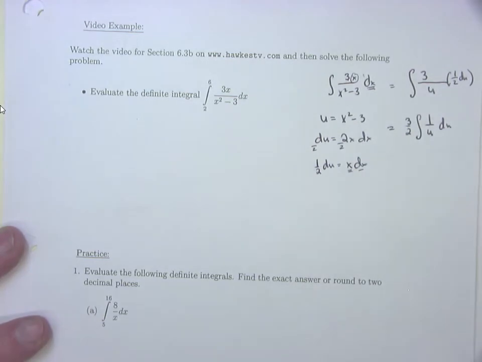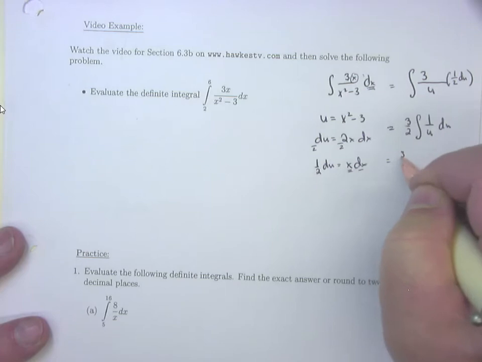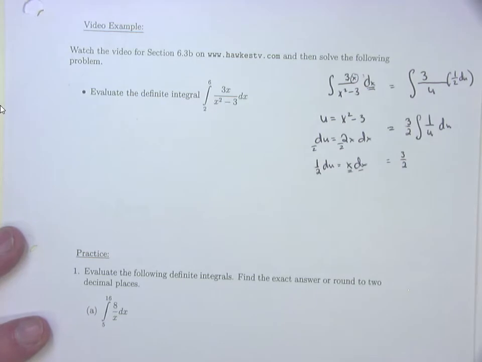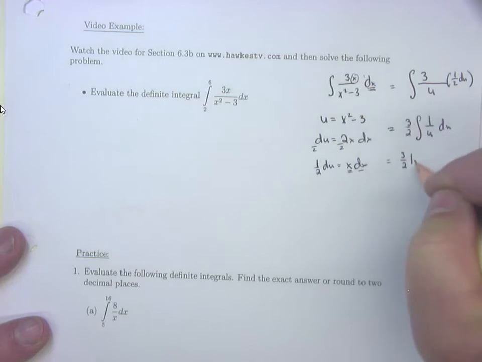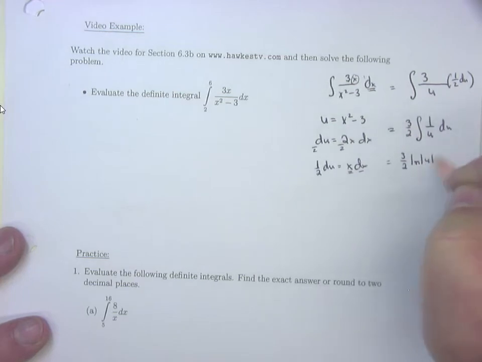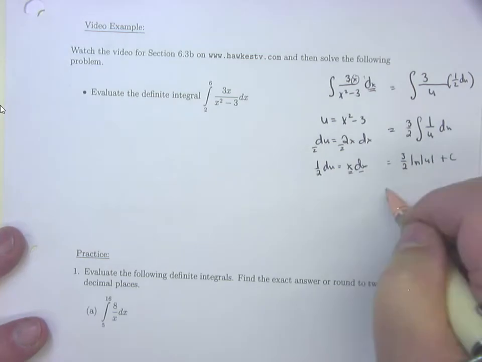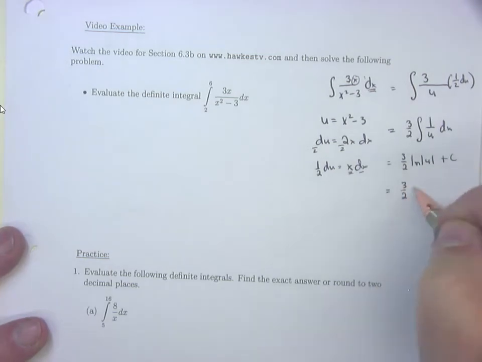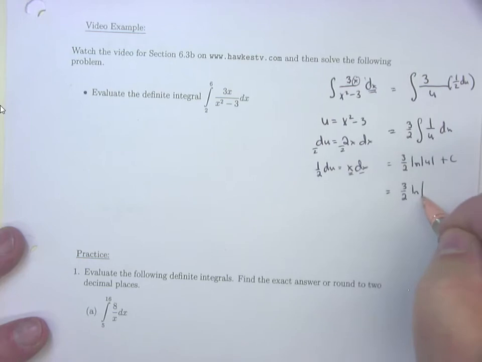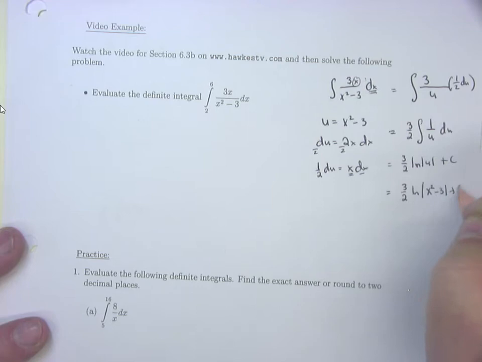Step 5 is the big step. Integrate it. What's the integral of 1 over u du? Natural log absolute value. This will be 3/2 natural log absolute value of u plus c. But we don't care about the plus c. Well, then back substitute. This will be 3/2 the natural log absolute value of what was u? x squared minus 3 plus c.